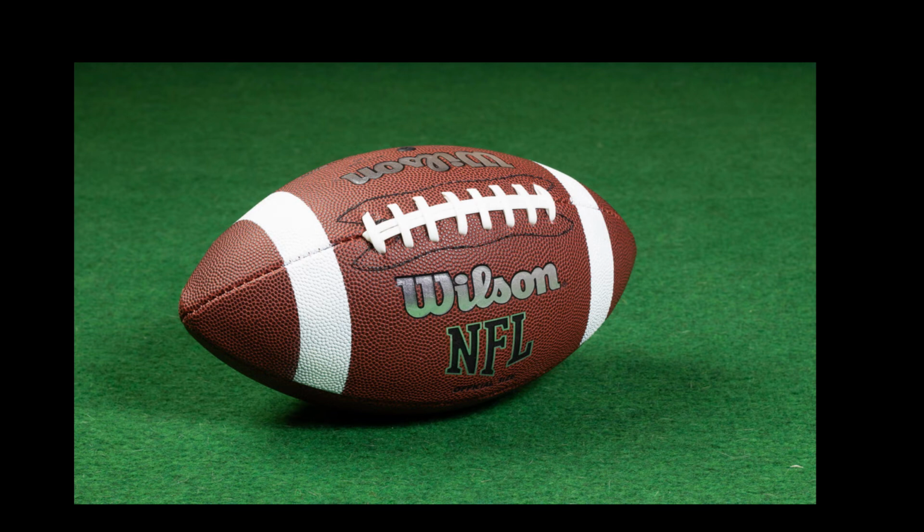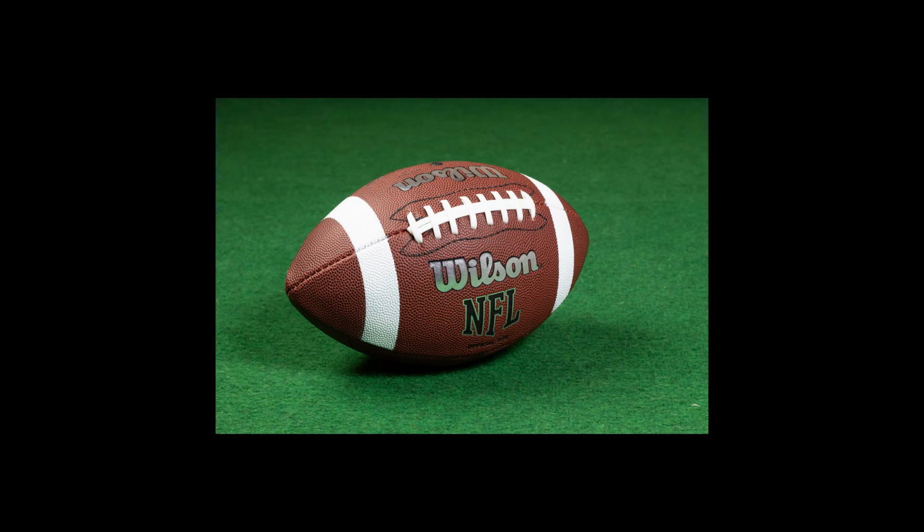The NFL has to use a Wilson ball. That has to be the brand of it. It has to be approved by the commissioner of football. And there are very specific specifications about how long it can be and how big around it can be. All of those kinds of things are very specific. And if you remember, there's an issue with the inflation of it.